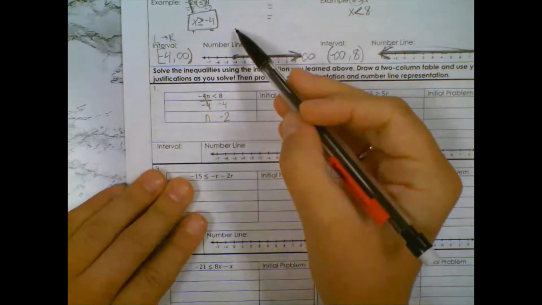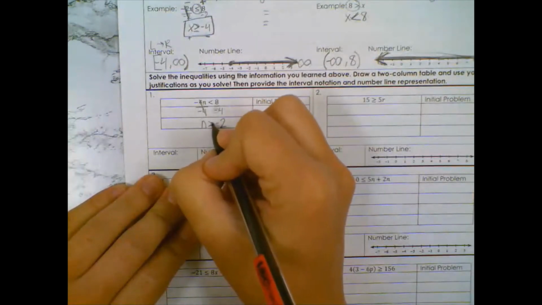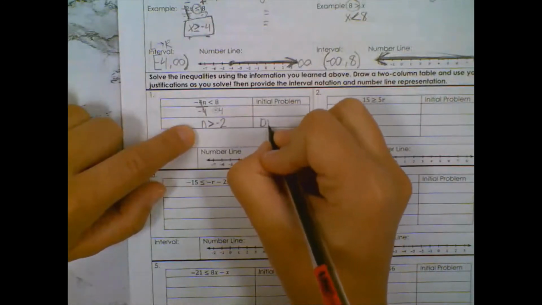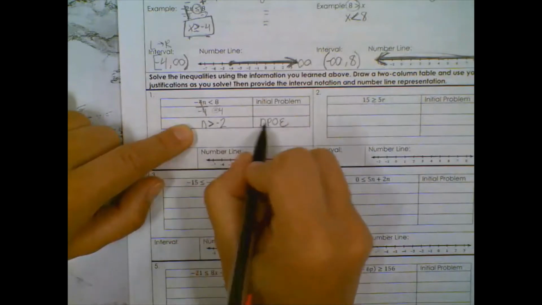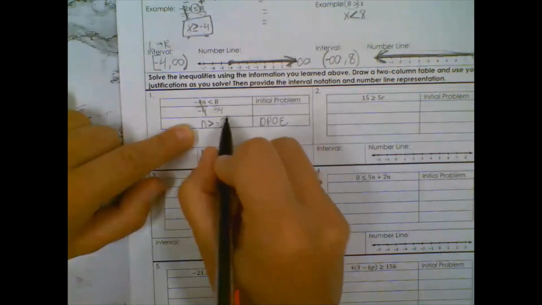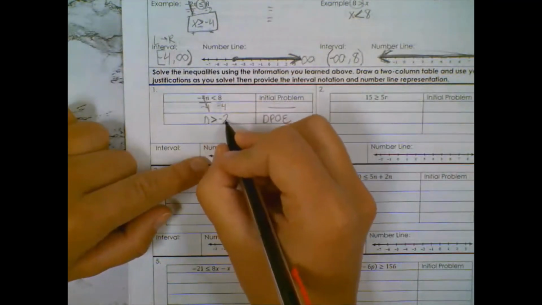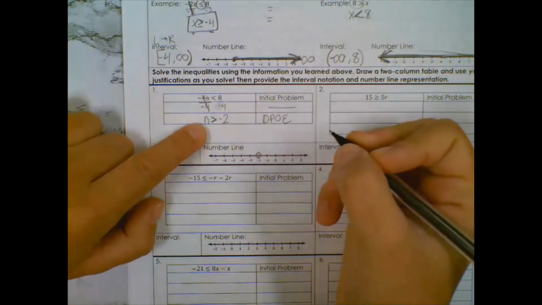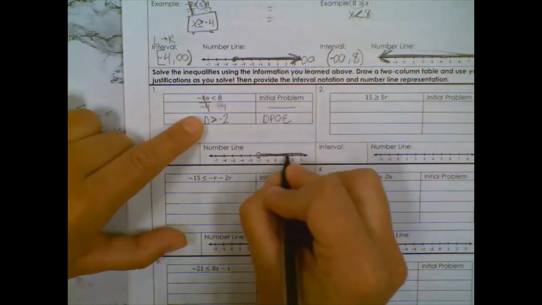Now this is where our rule comes into play. Since we're dividing by a negative number, we flip the sign. And then our justification is that we use division property of equality. Remember, if there is an equal sign or a symbol, that's where we write the property. If it's scratch work, nothing goes there. So now on the number line, we have n is greater than -2. So I'm going to go to -2 and draw an open dot because there's no equal to.